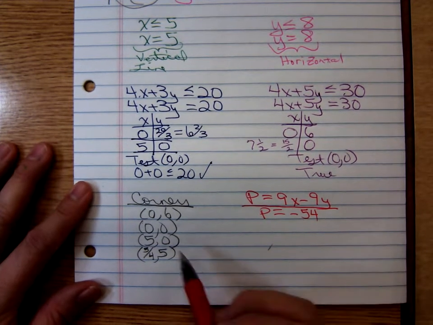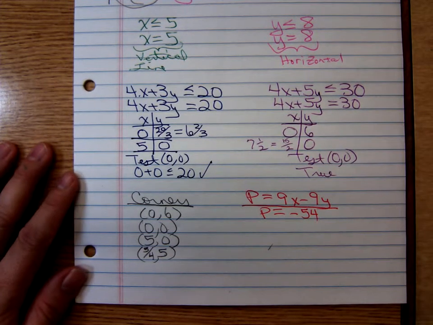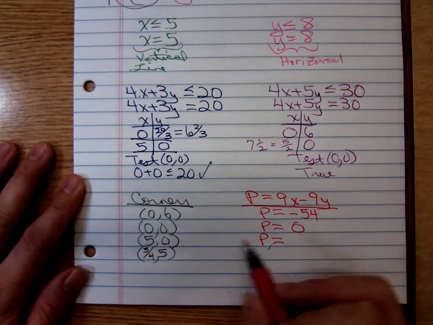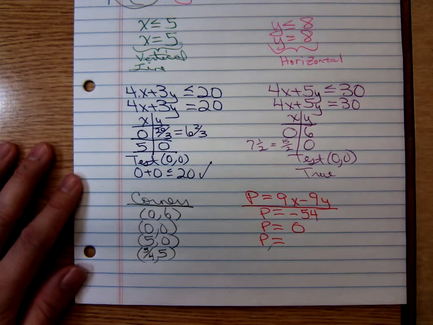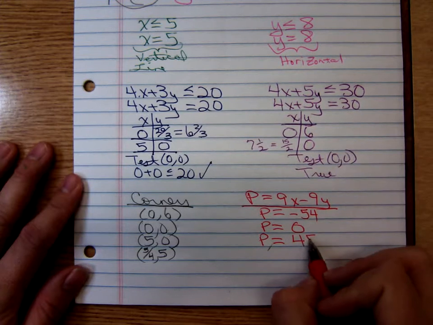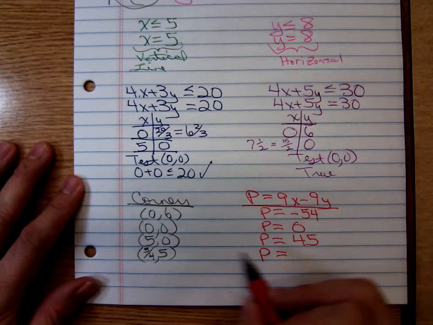Plugging in 0, 0, what are we going to get for p? 0. Plugging in 5, 0, what are we going to get for p? 45 minus 0, I agree with 45. And finally, plugging in 5/4, 5.